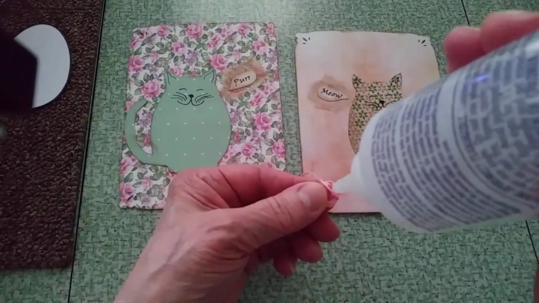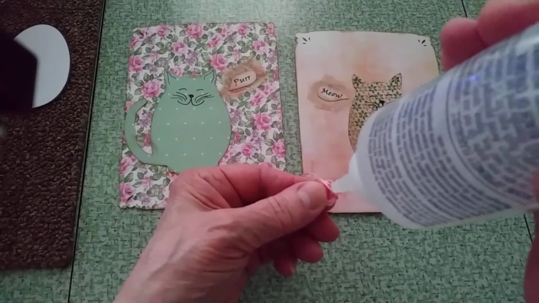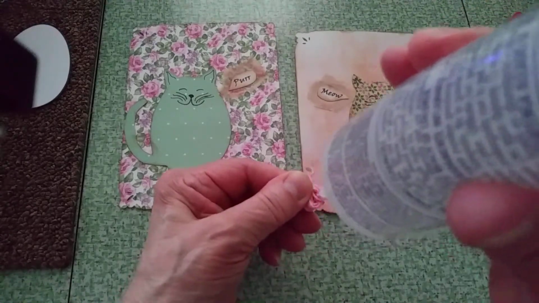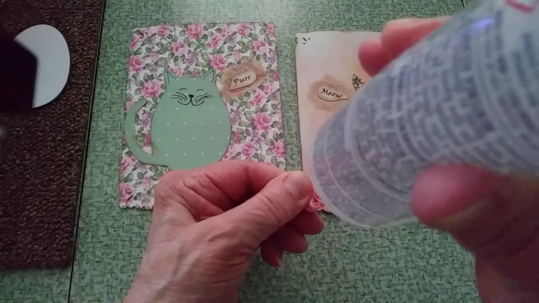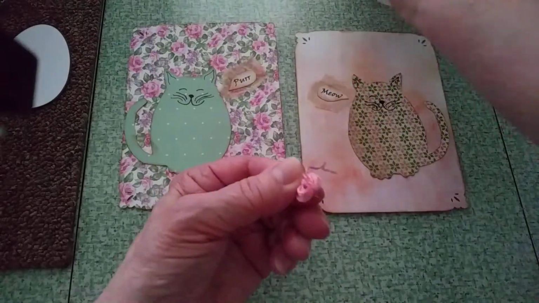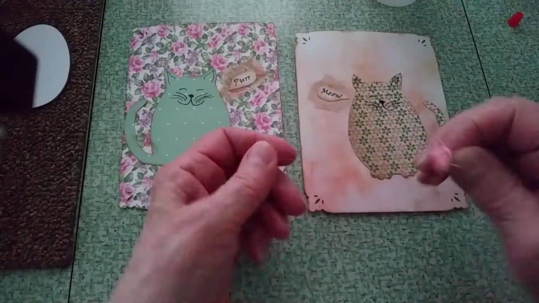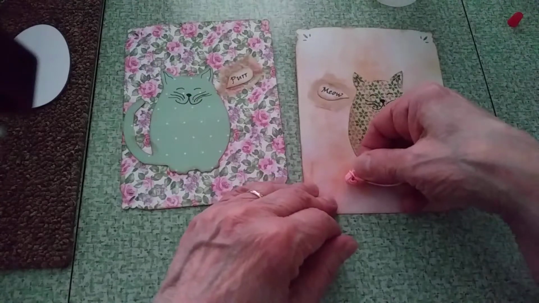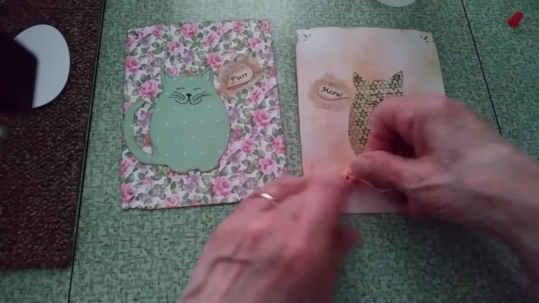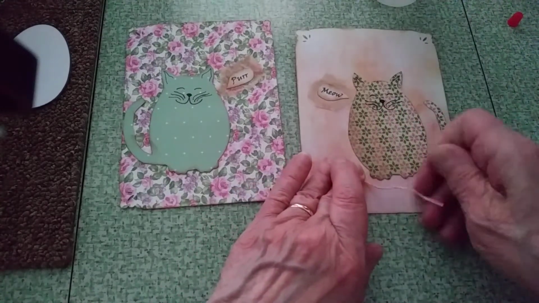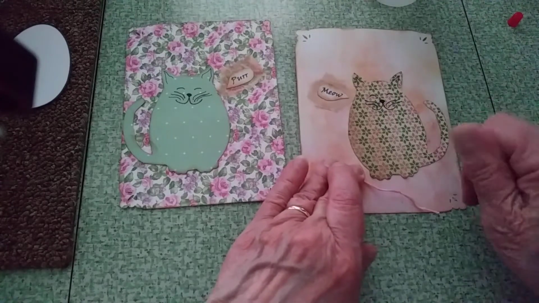We shall see. First we're going to glob this down. And I found that I tried to roll this into a ball, but I don't want to make it too thick because then it's just going to be too much standing up from the page.